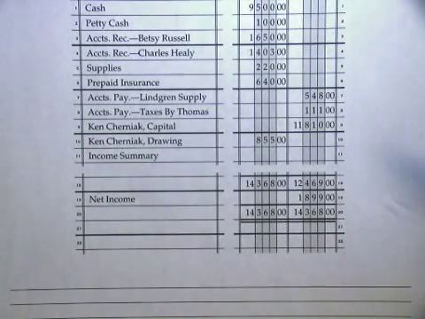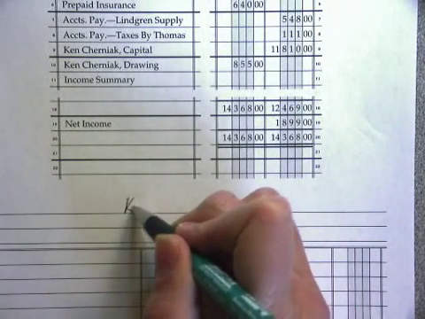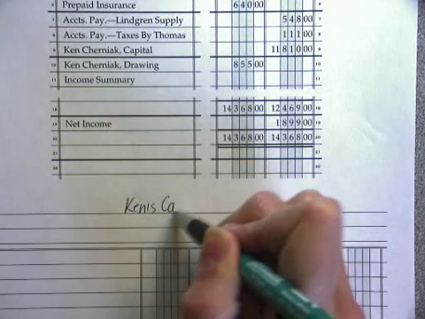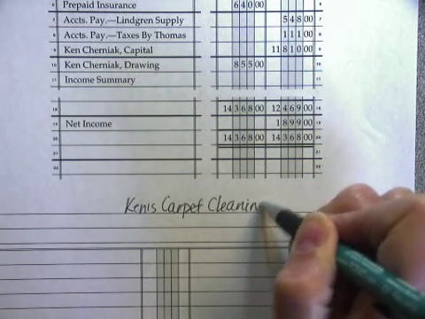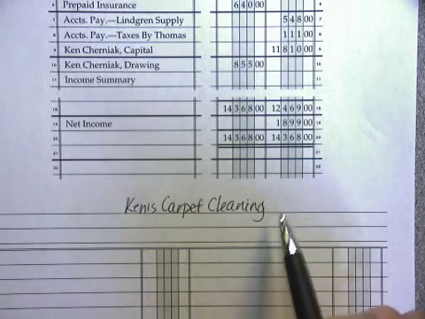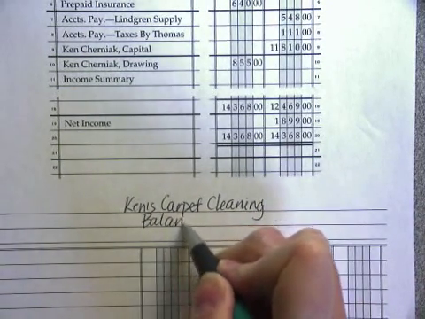Okay, so we're going to do a balance sheet for Ken's Carpet Cleaning. So we'll start with the heading first. And the company name, Ken's Carpet Cleaning. So that's the who, the what. This is a balance sheet. So that's the name of the report.